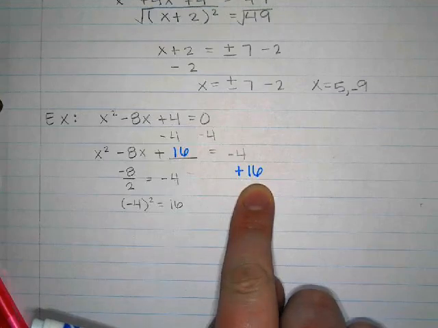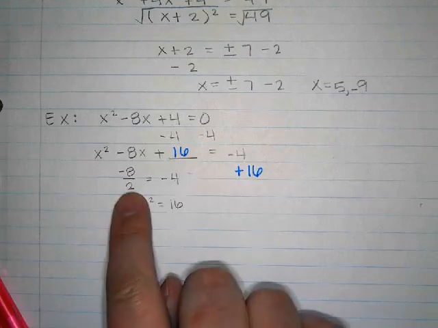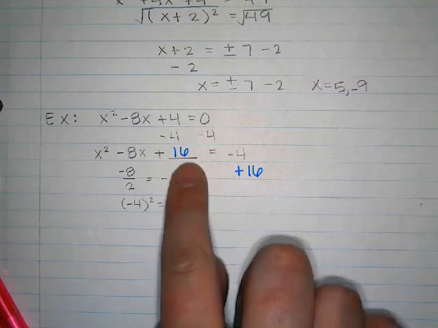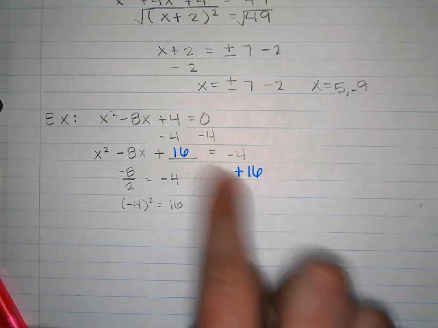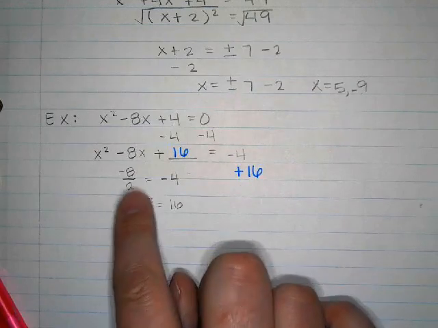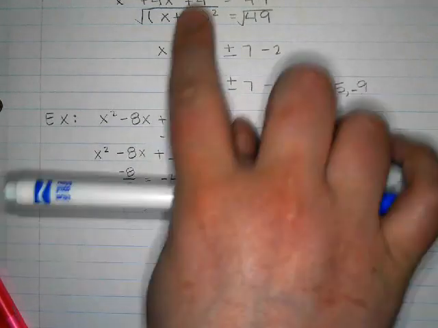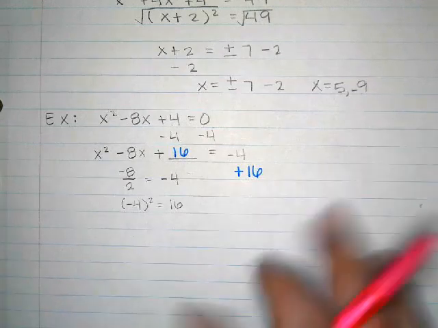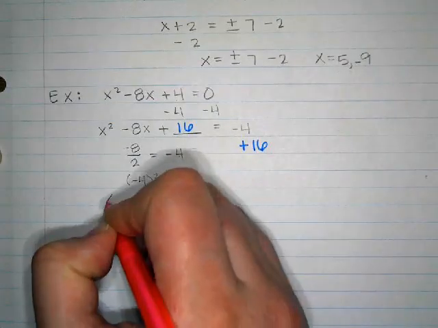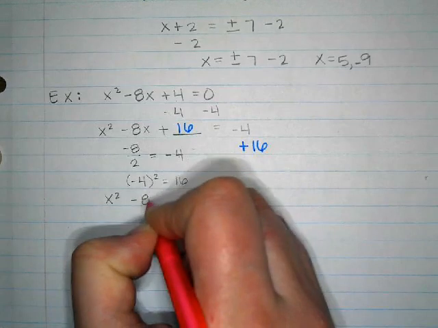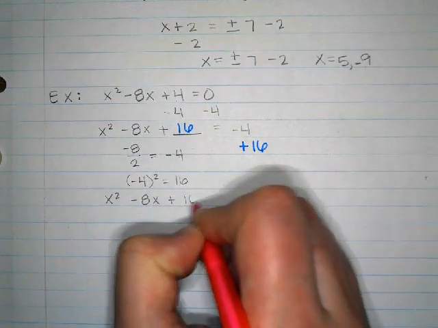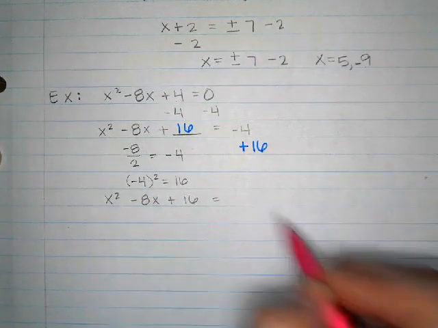So why do you have to divide it by 2? We always divide it by 2 because that makes it so that the number works out here. And I can kind of show you how it works with factoring. So if we write x squared minus 8x plus 16 equals, what does it equal? 12.